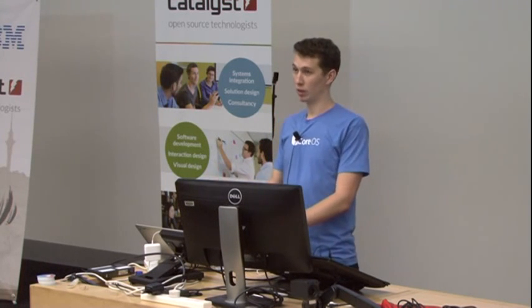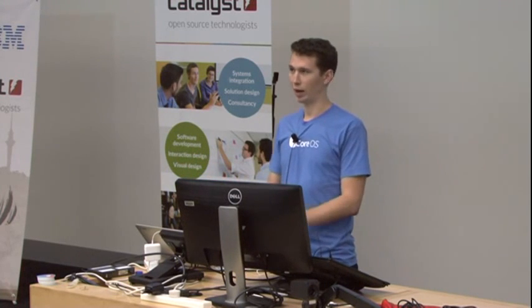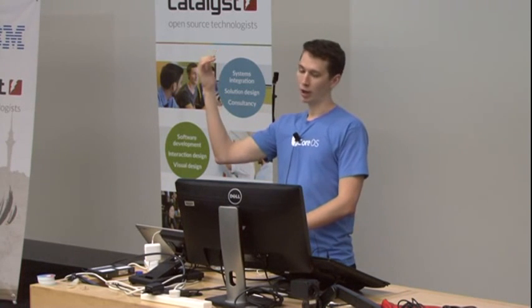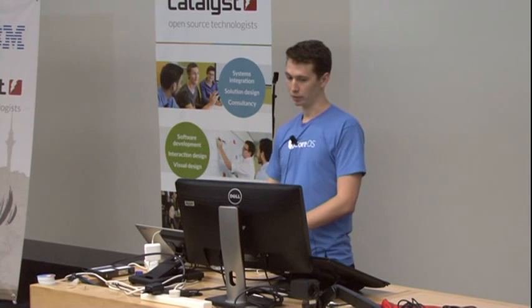So I need 100 of these processes running in order to handle the load that I expect. So you describe in a JSON document: make sure that 100 of them are running. I need 100, and I want it to be this application.